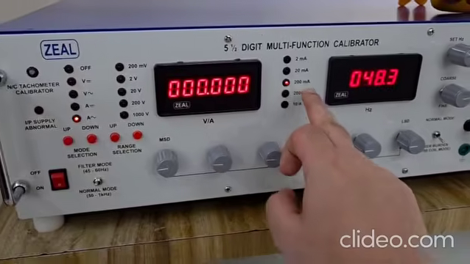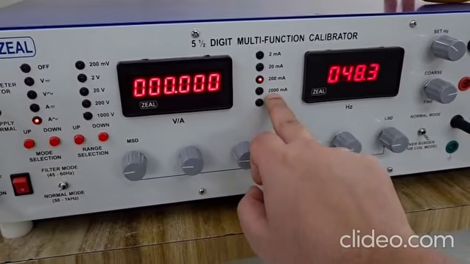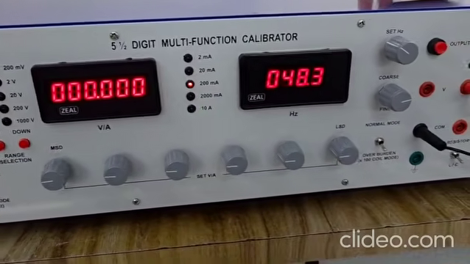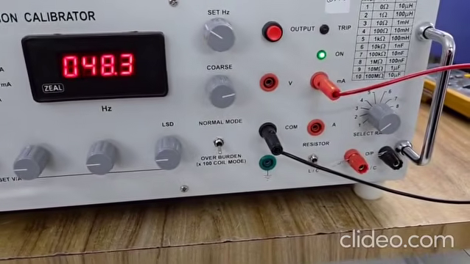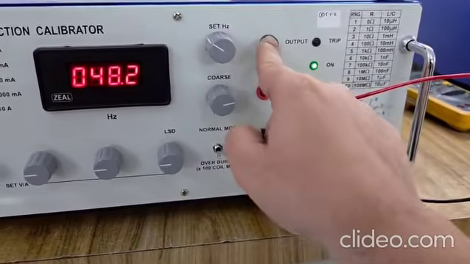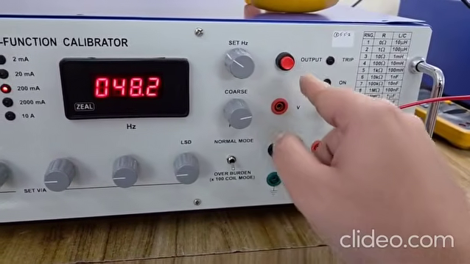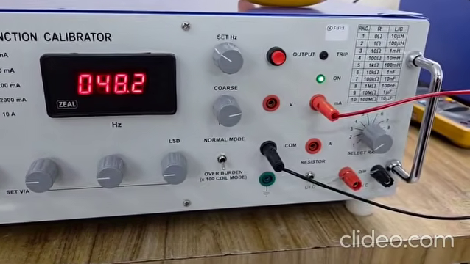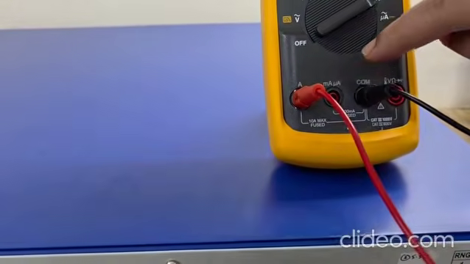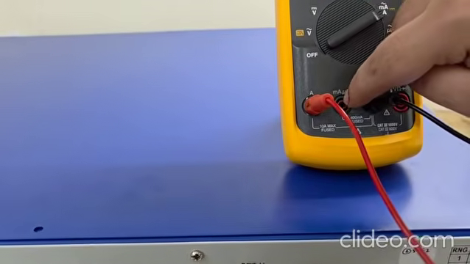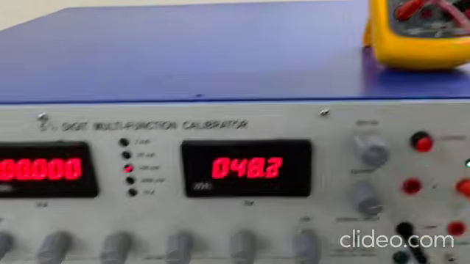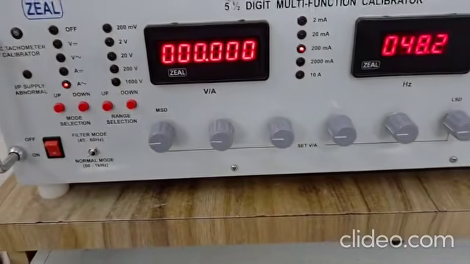And now for 2000 milliampere, which is 2 ampere, I will have to change the connections again from milliampere to ampere, because 2000 milliampere is 2 ampere.